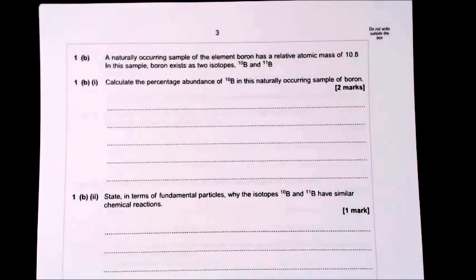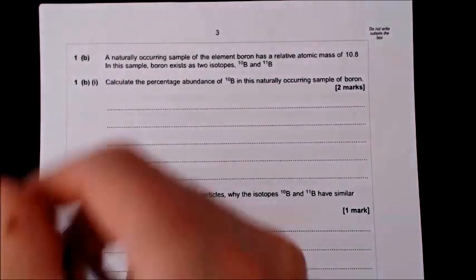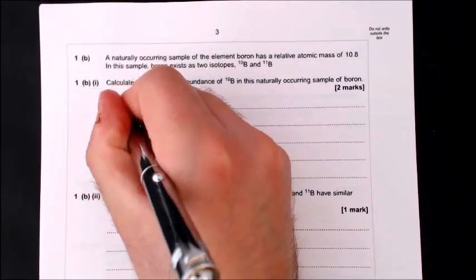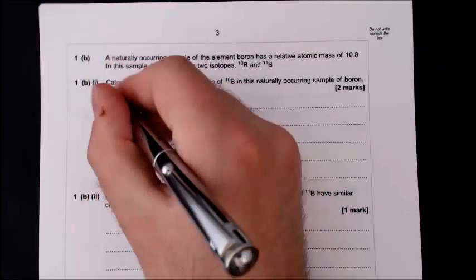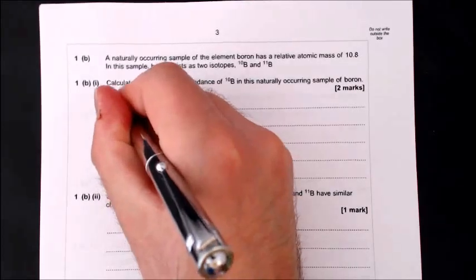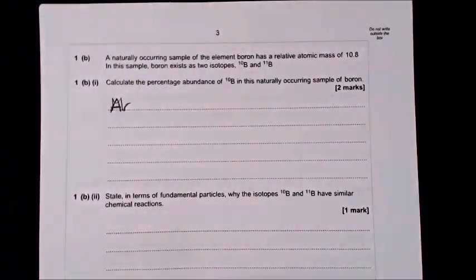So we have to use the equation to work out the relative atomic mass. We're just going to write this here, and that's going to be Mr, the relative molecular mass of this, or you can use atomic mass because that's what we're using. So let's change that to Ar.